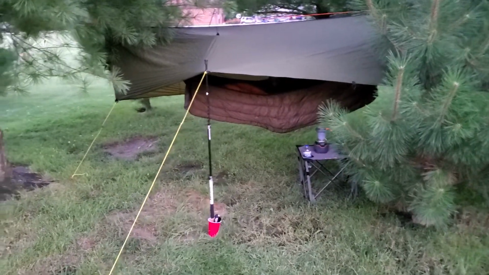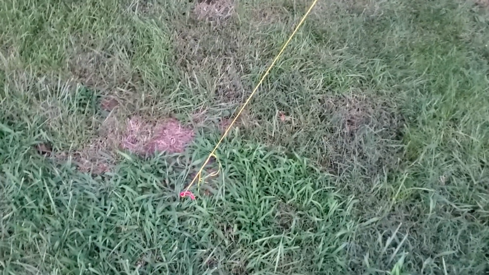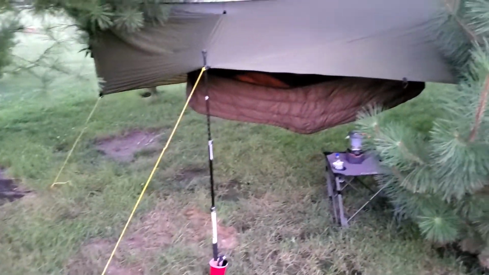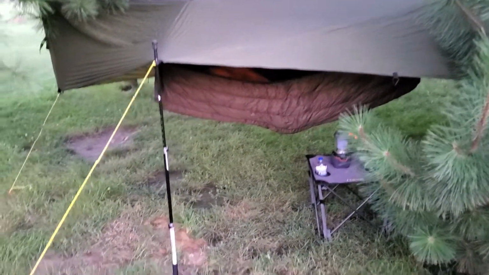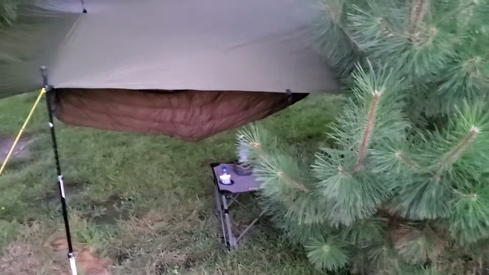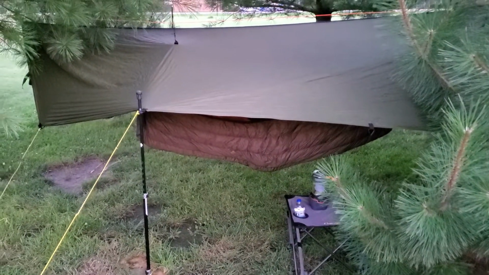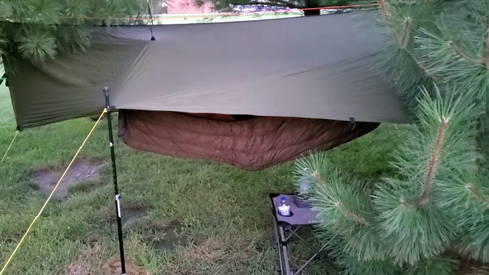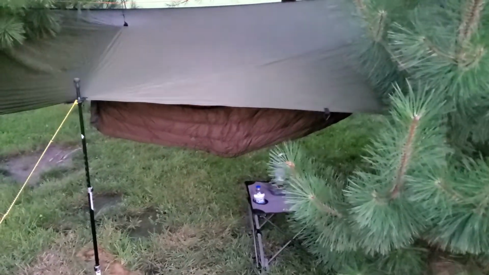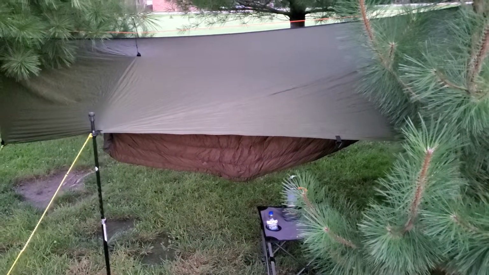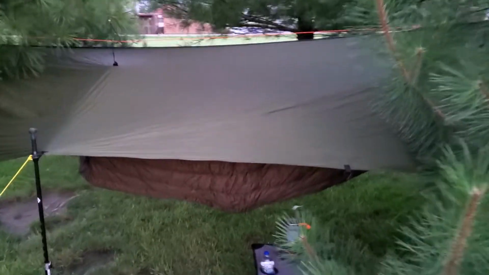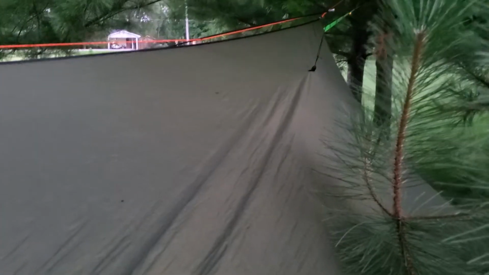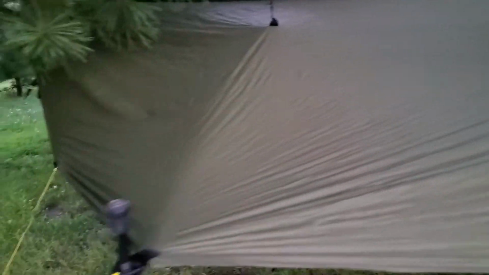So this is my humble little abode. So you can see I got guy lines staked out. I've got a trekking pole here so I can raise one side of the tarp up a little more, like a porch mode entry. And you can do that on both sides. Just did it on one just to be able to get in a little easier. And it also allows a little bit of a slope, so if you get any rain, the rain can slope off. I've got this tarp pitched fairly wide, so it's not like a real tight, steep type of pitch.